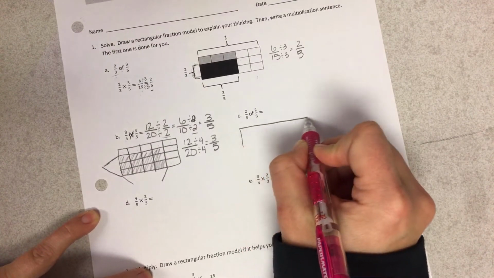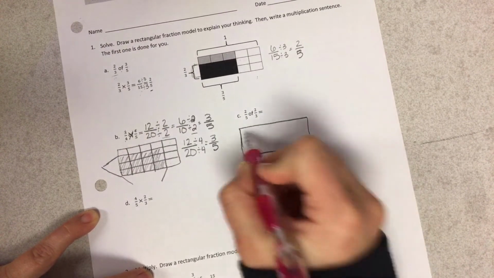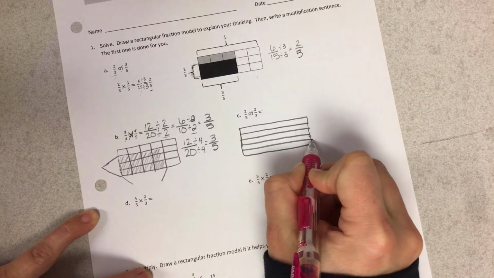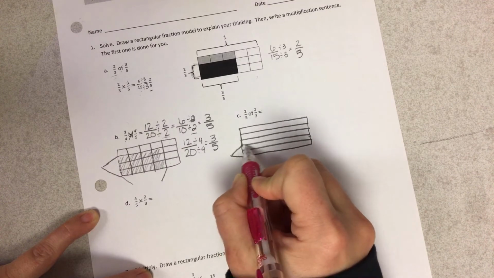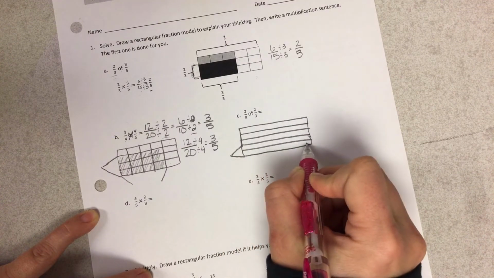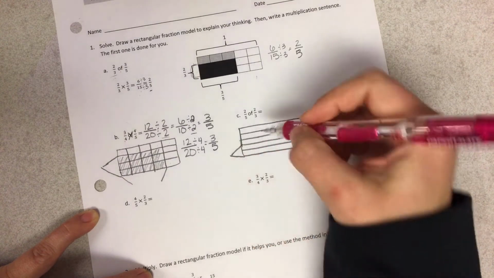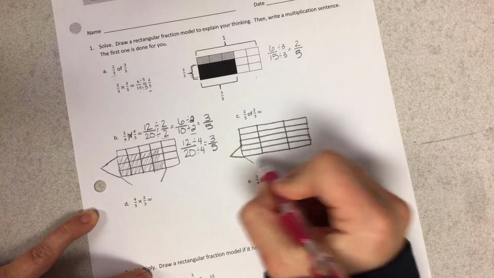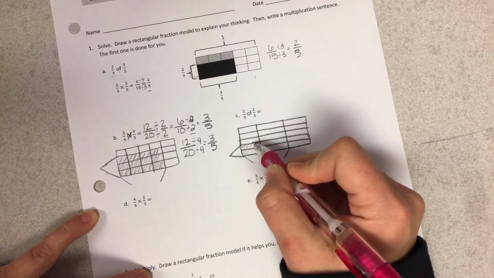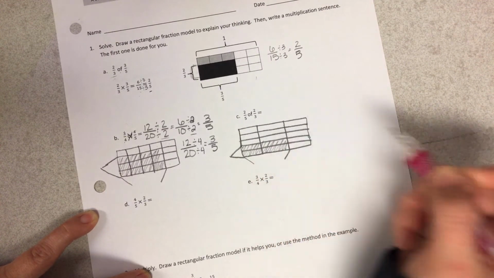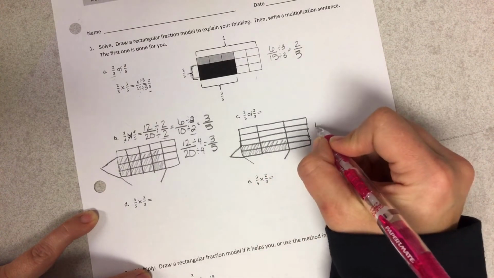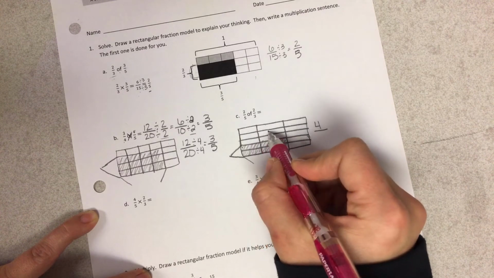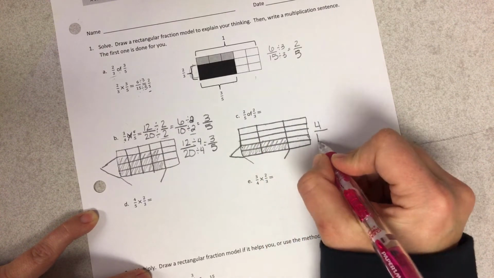So I'm going to go ahead and make my area model of 2/5. So 1, 2, 3, 4, and 5, and I'm only looking at 2/5. So I'm only looking at this right now. Okay, and what I want to do is turn this into 2/3. So I only want to look at this. So I'm just going to shade this part in. And if I look at this, I have 1, 2, 3, 4. Out of how many do I have altogether? Well, I've got 4, 5, 6, 7, 8, 9, 10, 11, 12, 13, 14, 15.